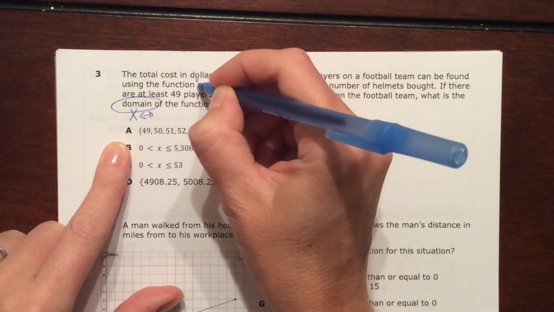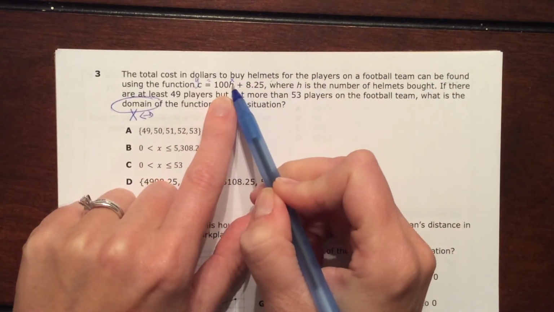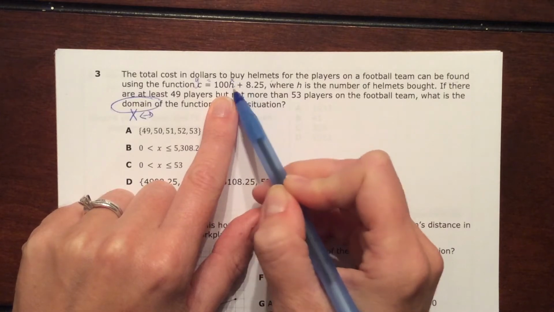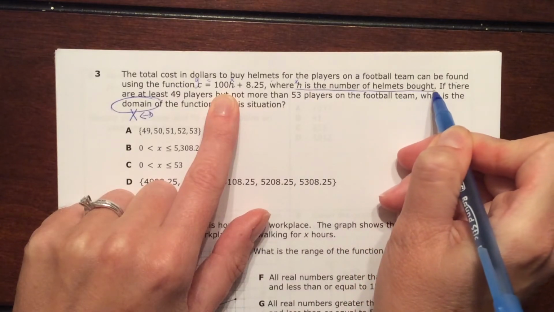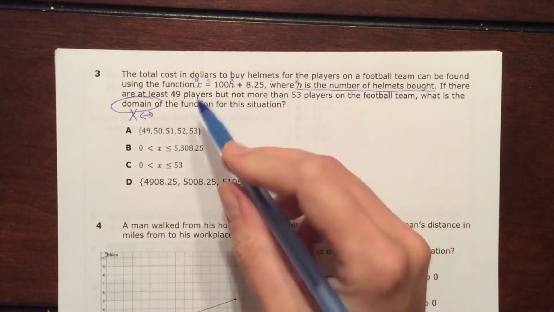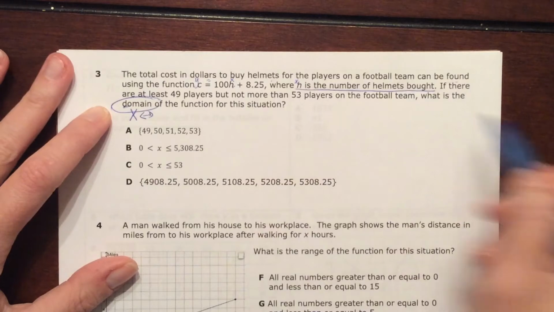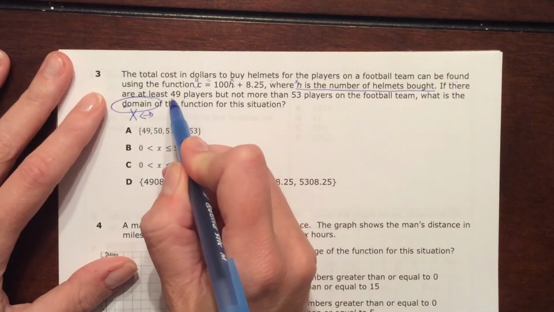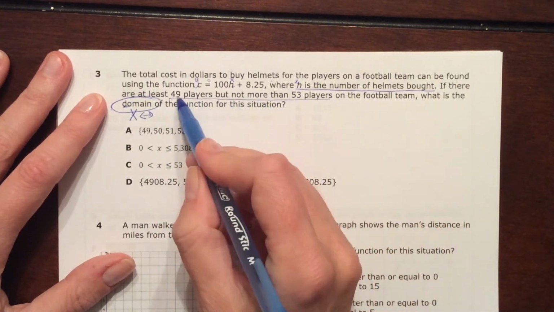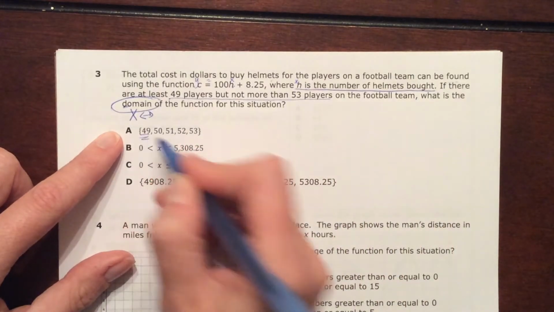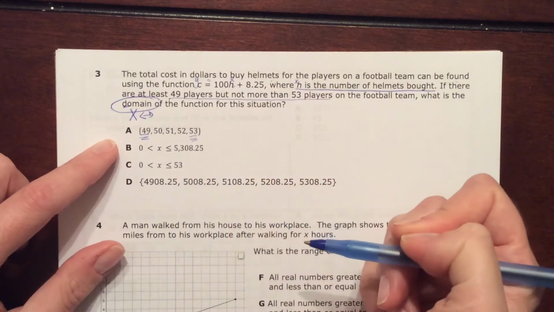And it's going to look like this. We have our y equals, and then our x would be here. And so right now it says h, so that means our h means the same thing as our x. And h is the number of helmets bought. So helmets is going to be our independent, our domain. So we have to look for the number of helmets, and it says right here. So if we have 49 players, but not more than 53 players, each of those players needs a helmet. So the lowest number is going to be your 49, and then your highest number is going to be your 53, and it needs to be everything in between.